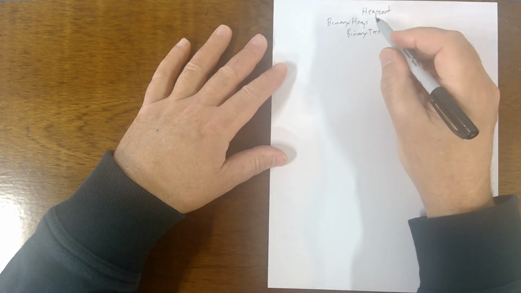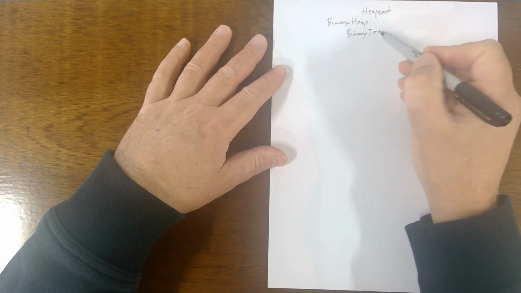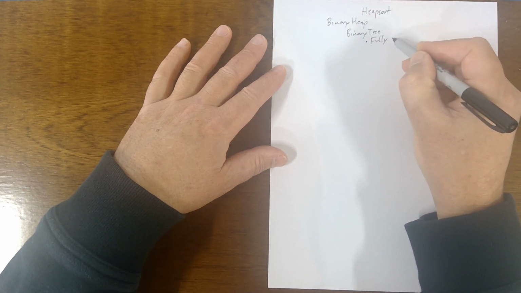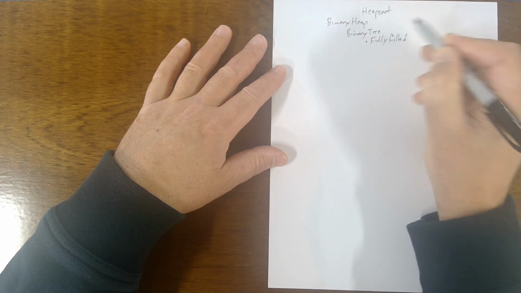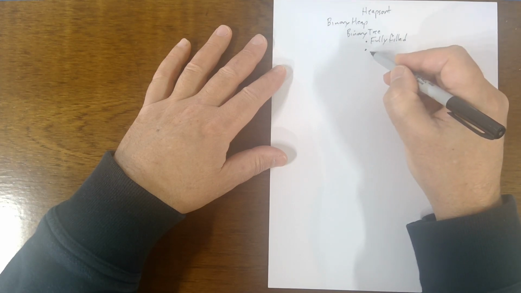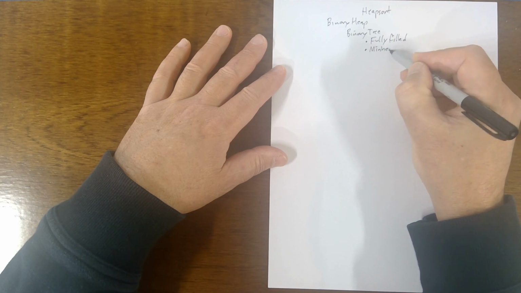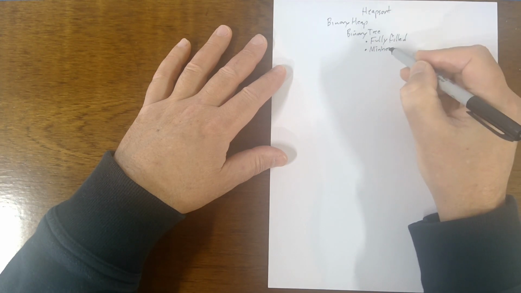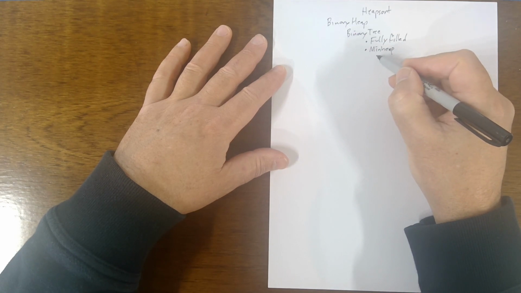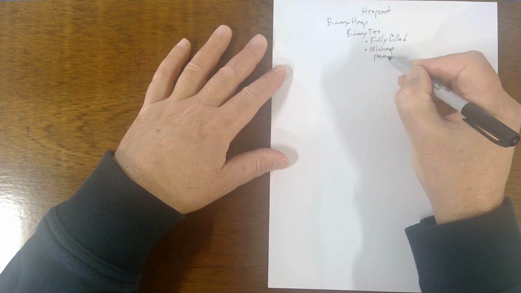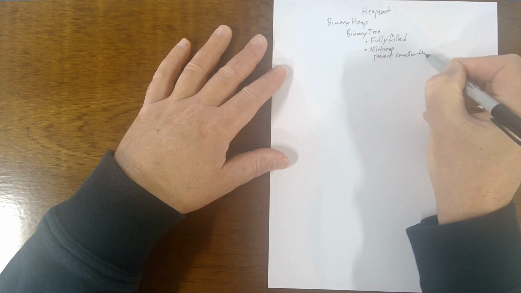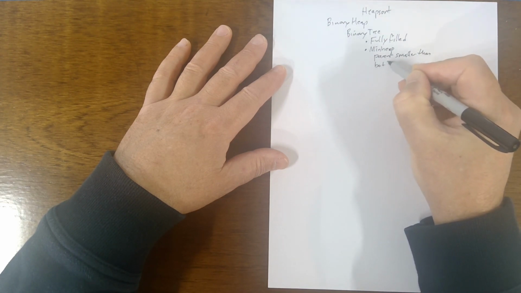A binary heap is a binary tree with the following properties. It's always fully filled, okay? And in the case of a min heap, there's also a max heap, which is sort of the inverse of this thing. But in the case of a min heap, the parent node is smaller than both its children.